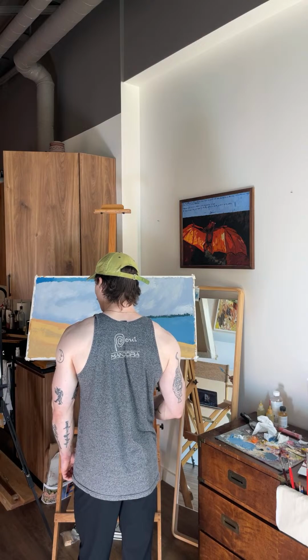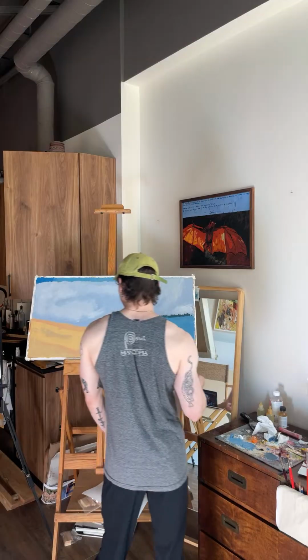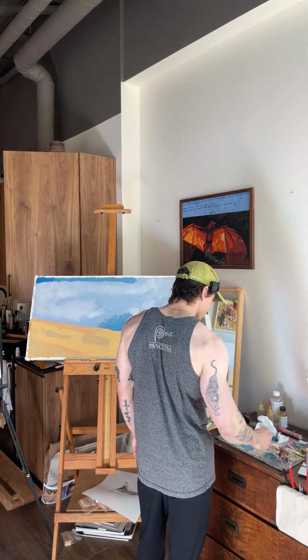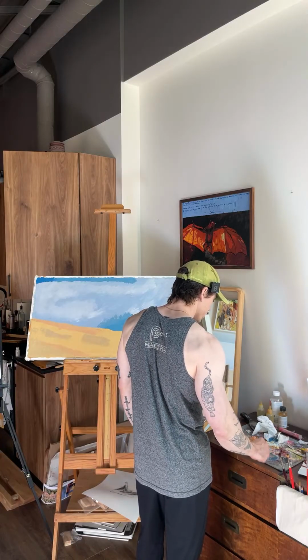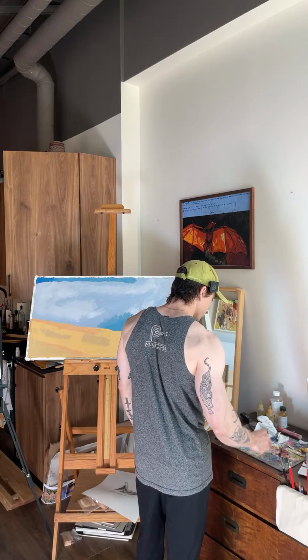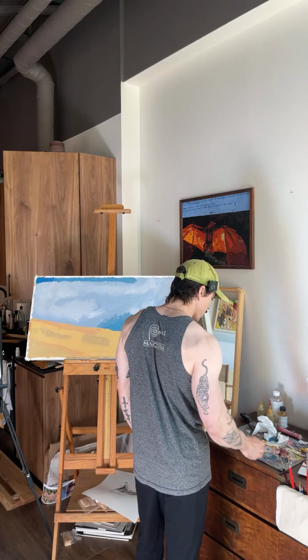Nice. And I think I could even use this color. Let's think about this. Let's add a little bit more red and a little bit more yellow. That was maybe way too much. Sort of amending my gray with my own mix.